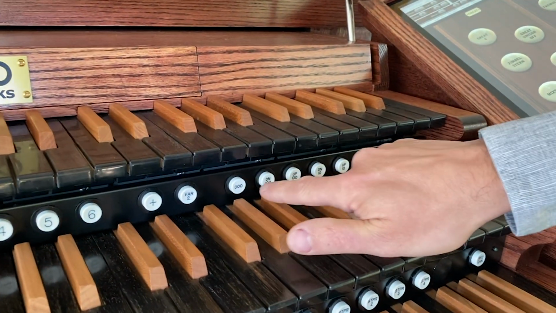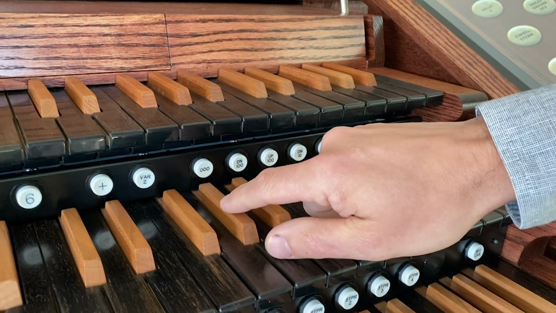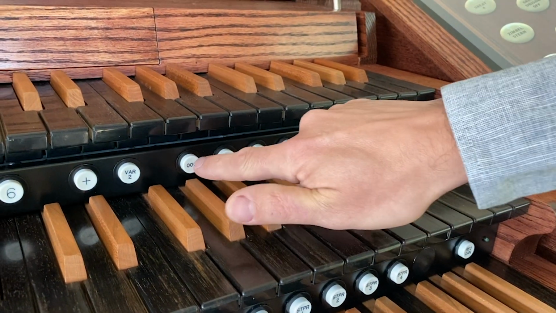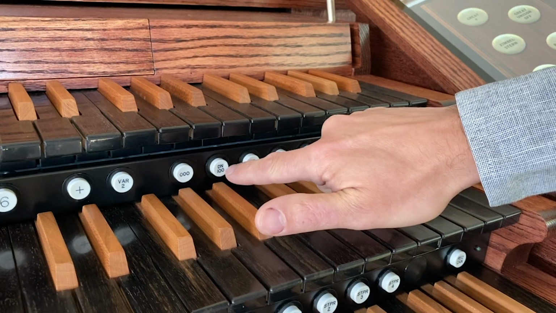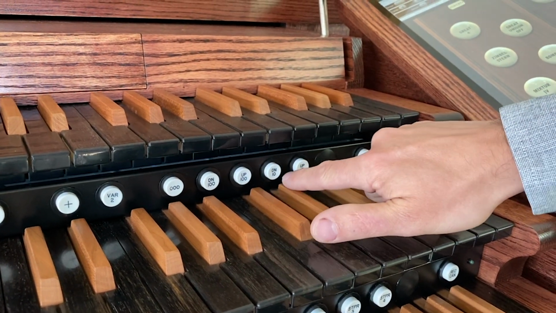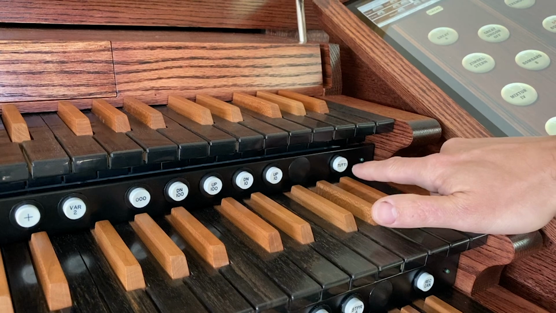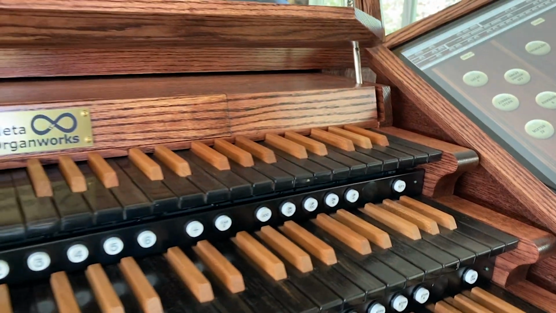And then here is how you access the stepper. So this zeroes out the stepper. This goes down by 100 levels, up by 100, down by 10, up by 10. And then you have a full organ button, 2T.